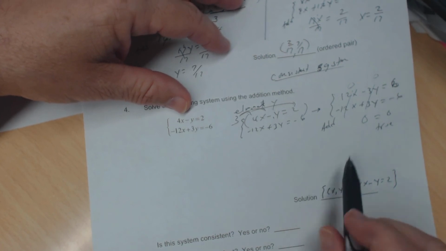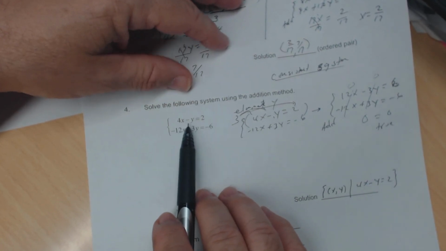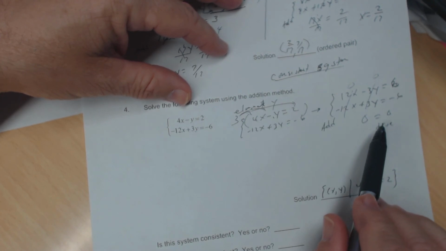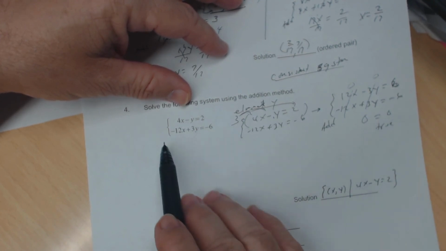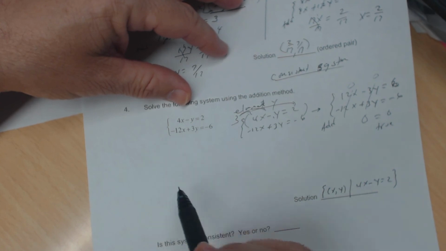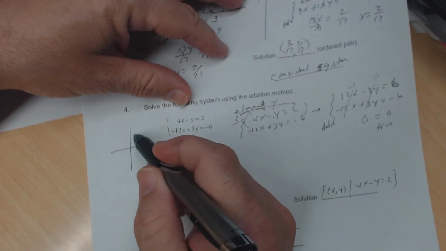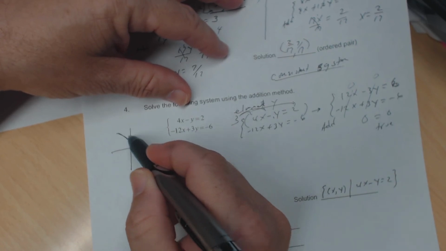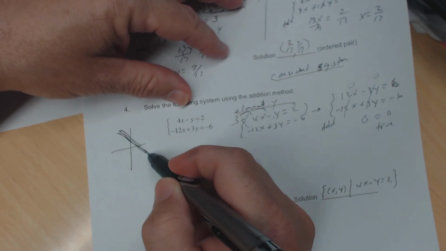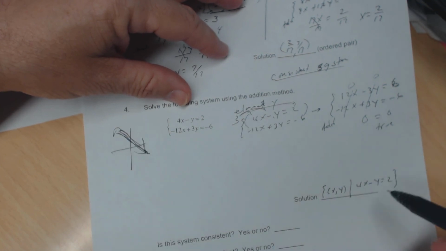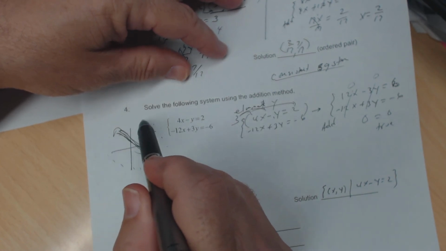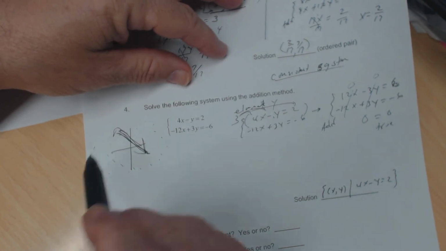All right. Now again, the reason for that is because remember these are lines. So that means that if the variable disappears as a true statement, that means that these lines are going to overlap. So that means that when you graph them, this line here is going to be the same as that line. They're going to overlap. And when you say all real numbers, a lot of students get confused and they think that every number in the plane is a solution, but that's not true.